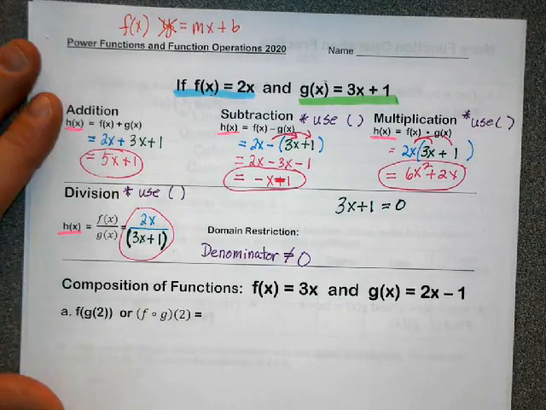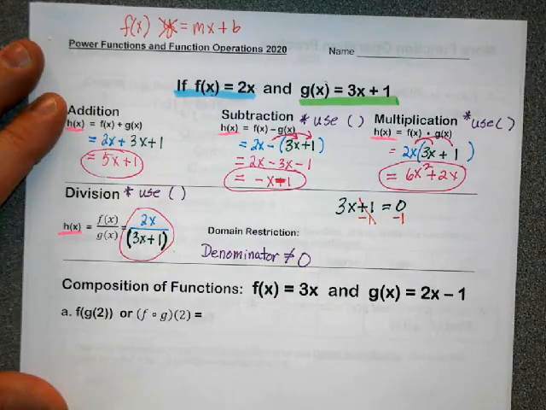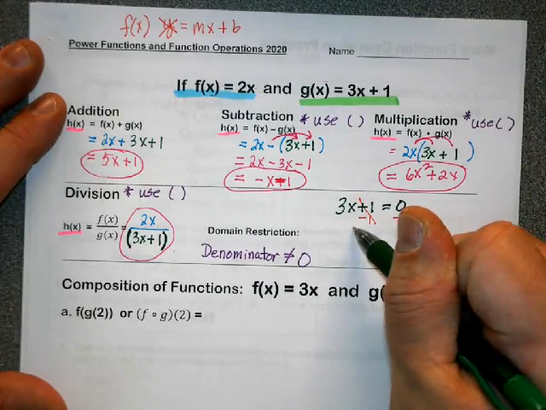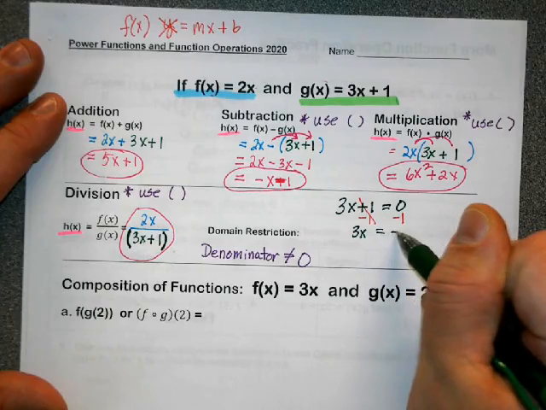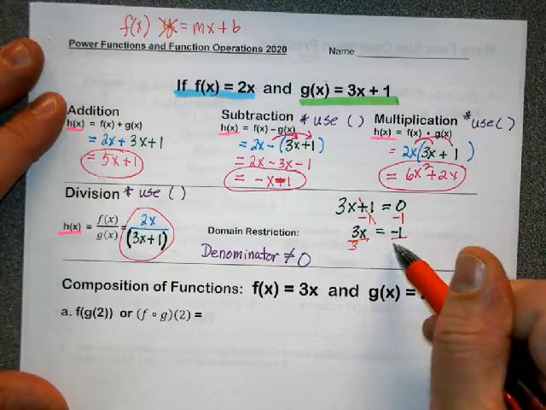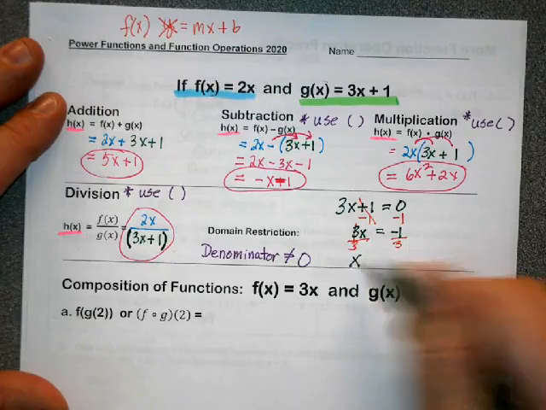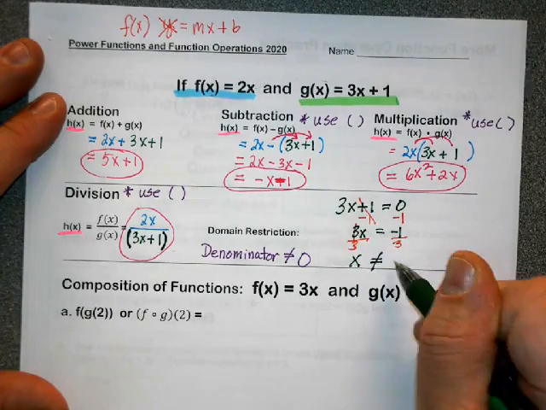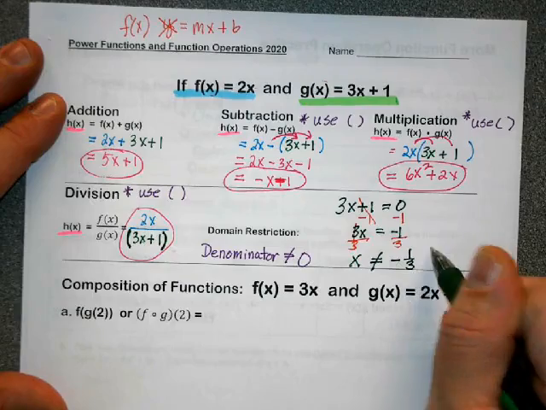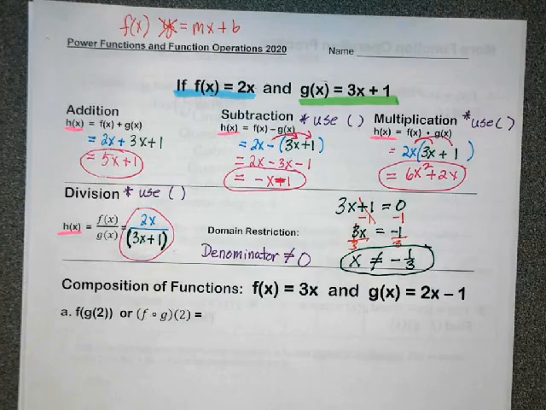Minus 1, minus 1. I get 3x equals negative 1. Divide by 3. Divide by 3. So x cannot equal negative 1/3. There's our domain restriction, because if x did equal negative 1/3, it would make my denominator 0. Make sense?